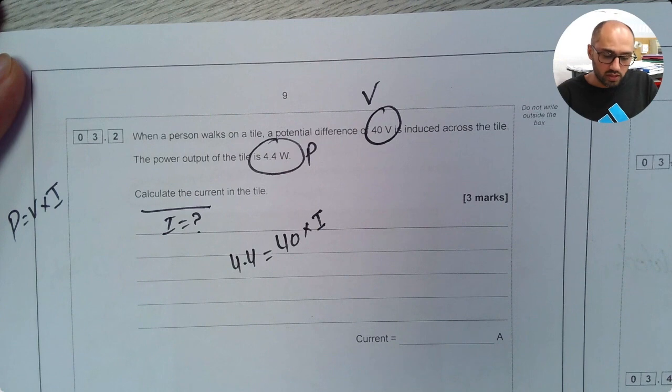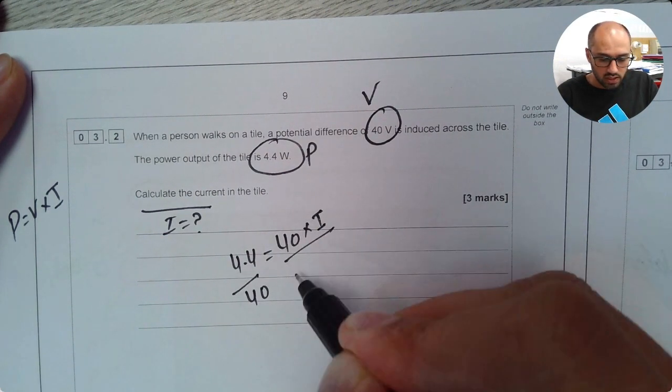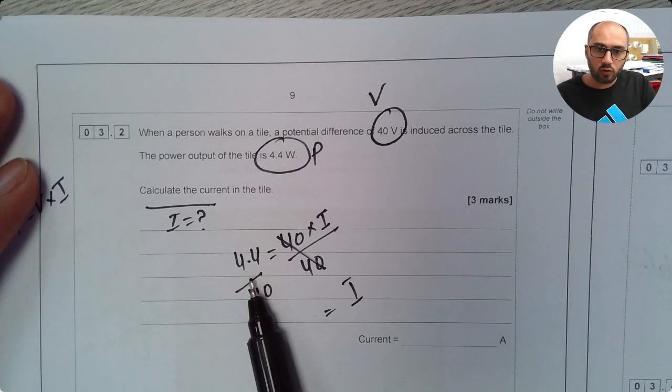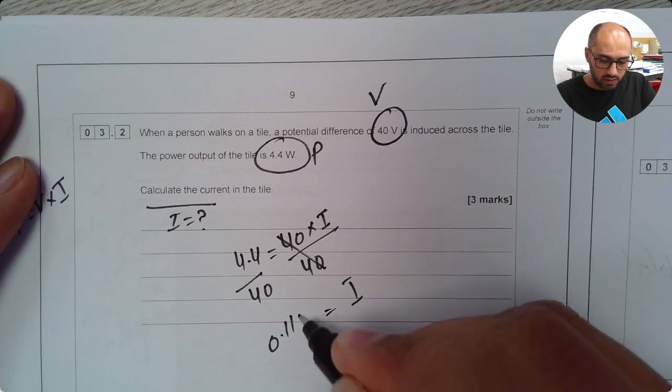Now to solve this equation, you'll have to get rid of 40 from the right side. You'll divide both sides by 40. If you divide 4.4 by 40, you'll end up with an answer of 0.11.